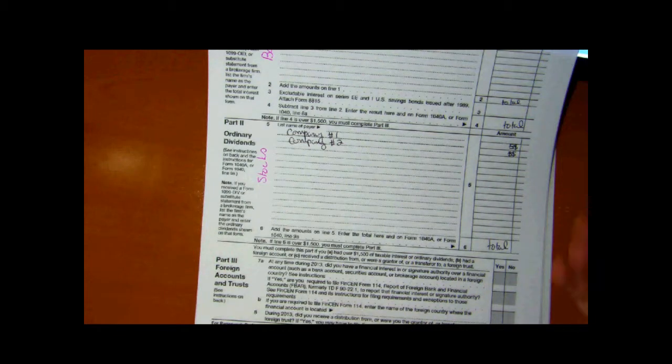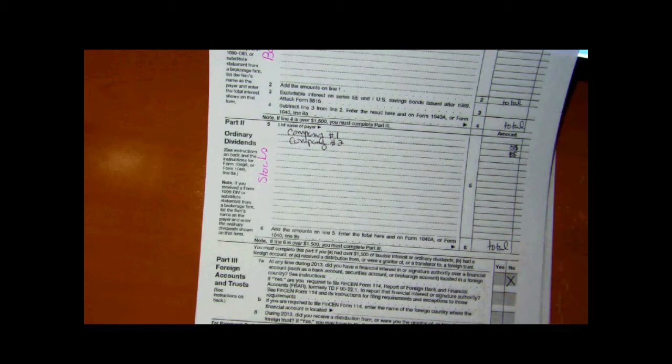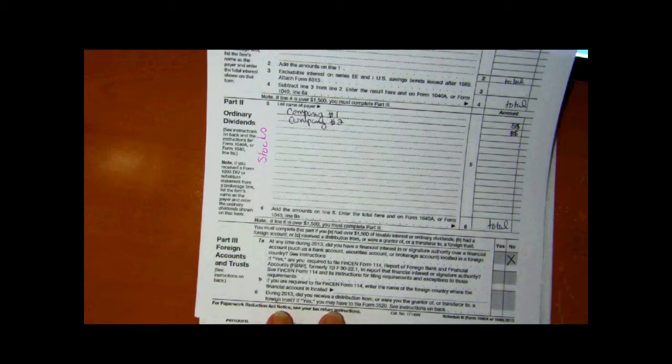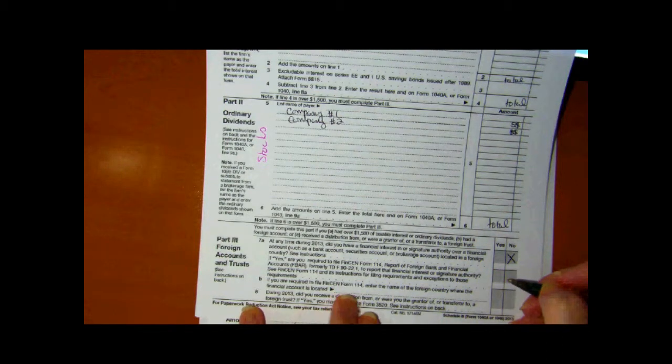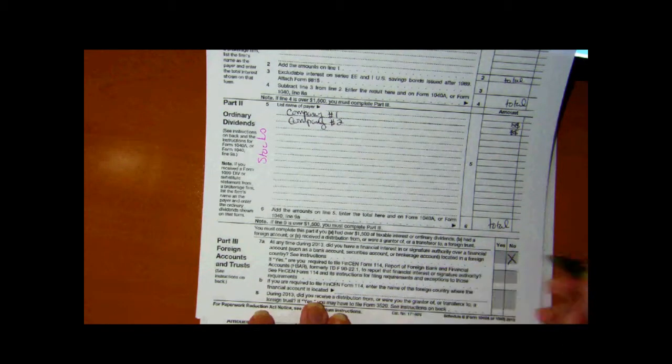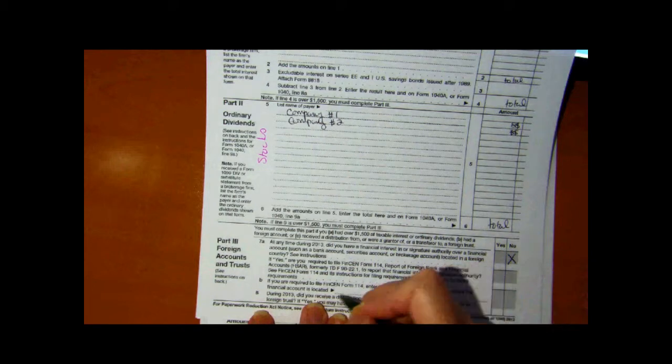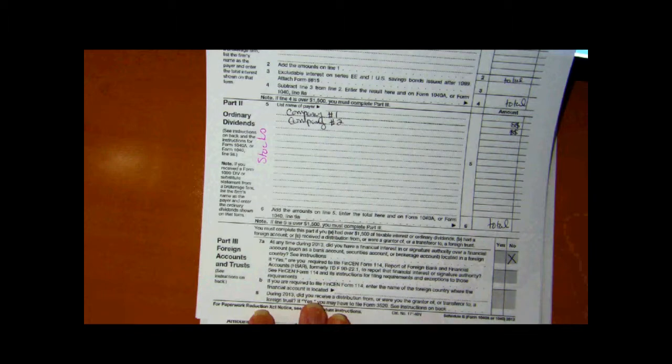Most people will answer this with no, because most people don't have a bank account in another country. If yes, are you required to file this form? And you answer yes or no. And then if you're required to file the form, enter the name of the country. So if you say yes here, you have to write down, like, Switzerland or whatever the country is that you had the account in.